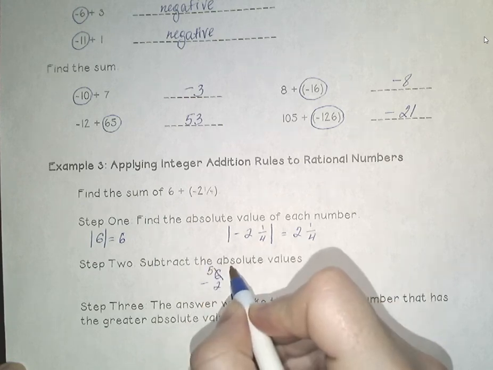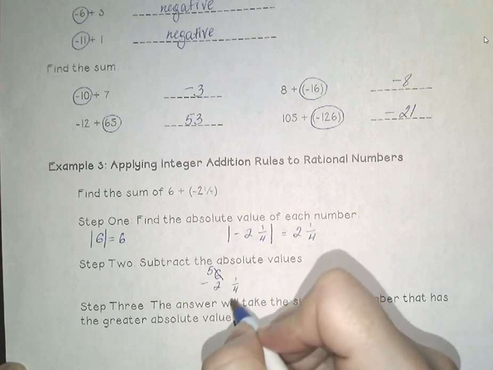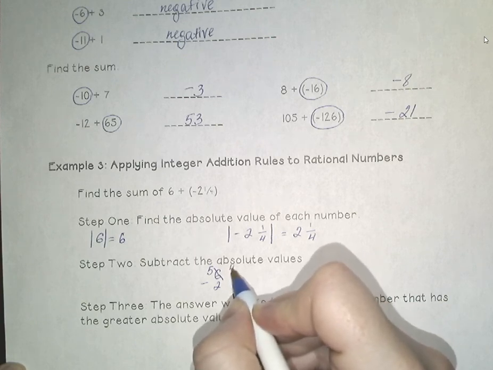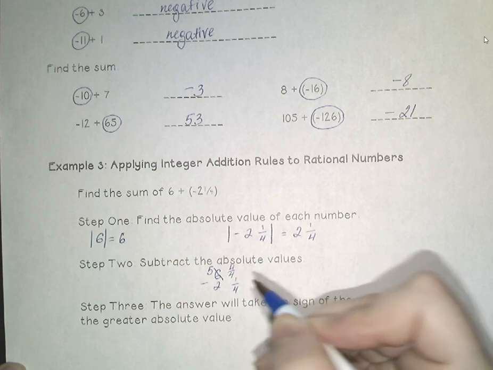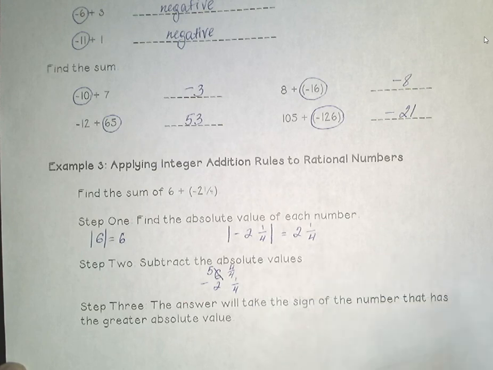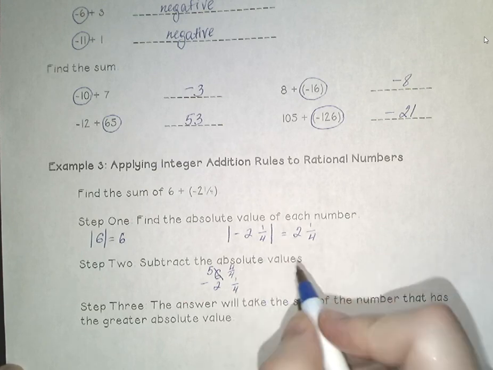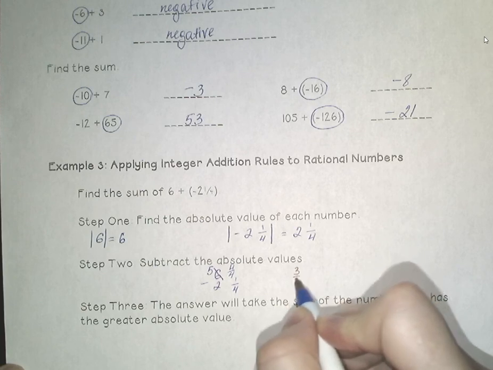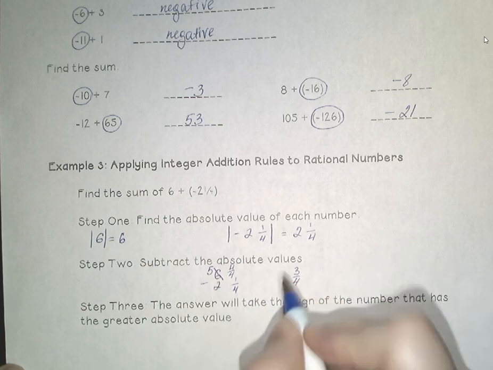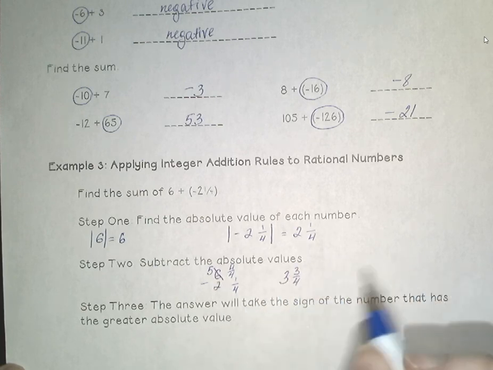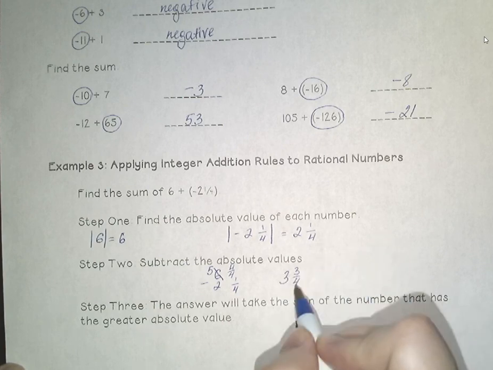But that whole 1 that we borrow, we are splitting into 4 equal parts to be able to take 1/4 out. So it will be 4/4, right? Since we're splitting it into 4 units. 4/4 minus 1/4 is 3/4. And 5 minus 2 is 3. So the answer is 3 and 3/4.